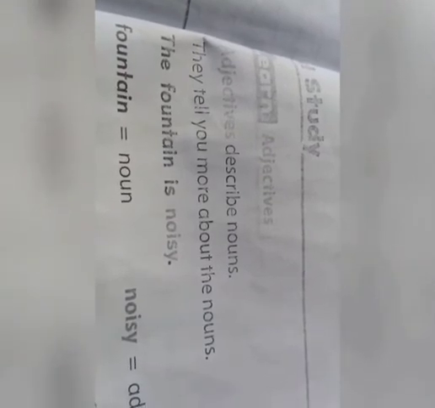Now open your textbook, page number 175, where we learn adjectives. Adjectives describe nouns. They tell you more about the nouns. The fountain is noisy. Fountain is a noun and noisy is an adjective. Read the sentences and circle the adjectives. The first one they have done is, the roses are lovely. So lovely is an adjective. Now there are a few more sentences and you are going to do them on your own.